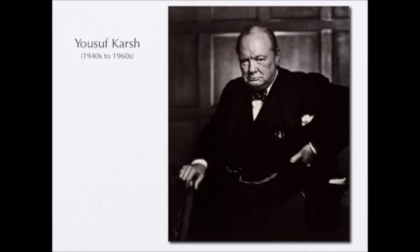So here's Karsh describing his experience of photographing Winston Churchill. My portrait of Winston Churchill changed my life. I knew that after I had taken it, it was an important picture, but I could have hardly dreamed that it would become one of the most widely reproduced images in the history of photography.